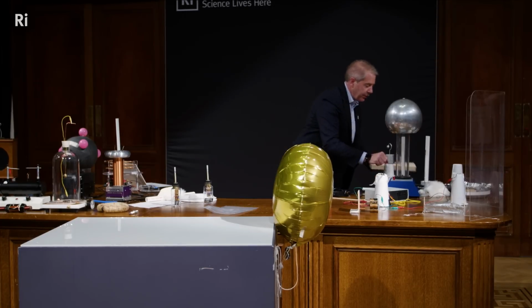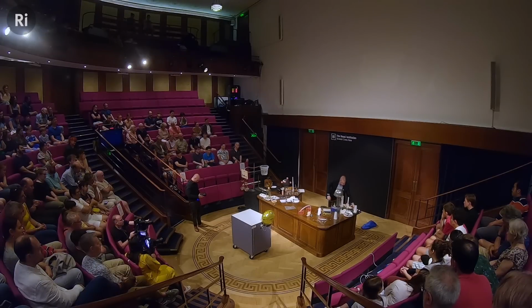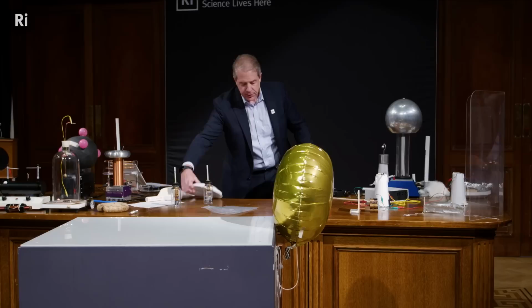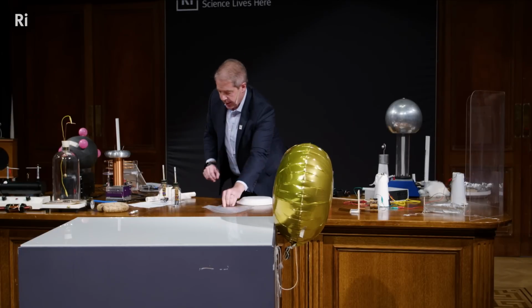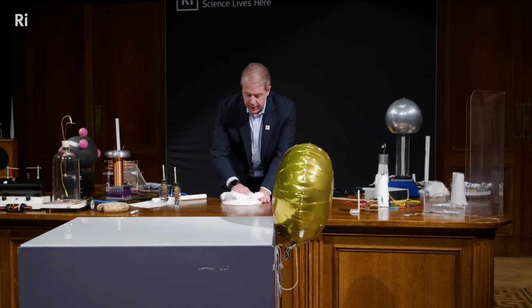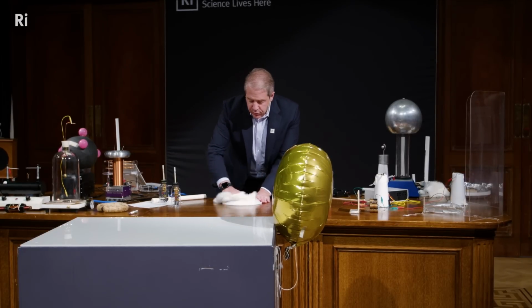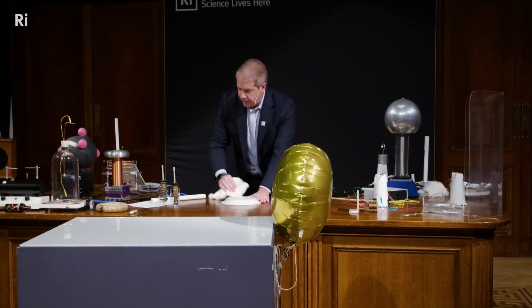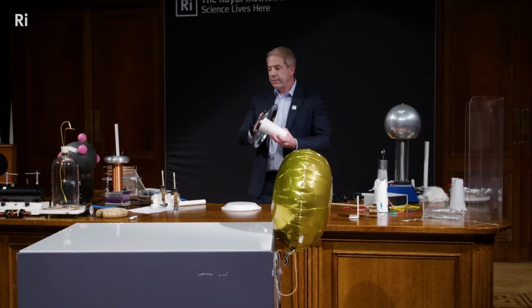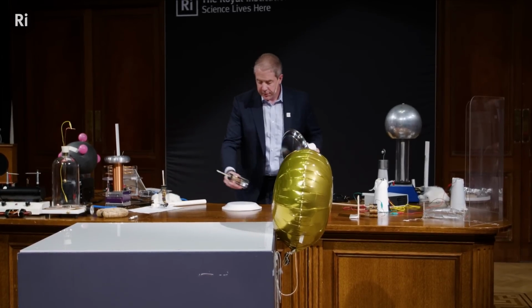And it is using the induction that we just spoke of. So what I'm going to do is take my fur, I'm going to rub this, and now let's see what we get.